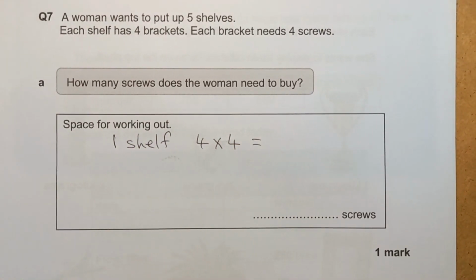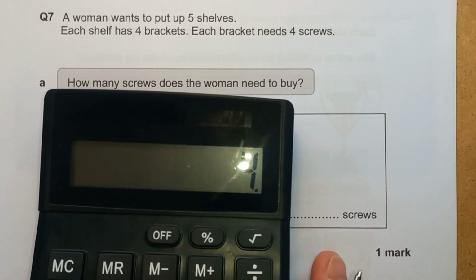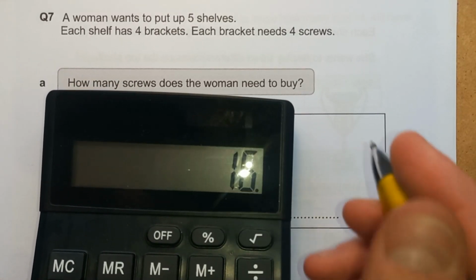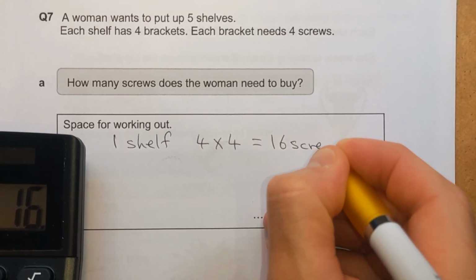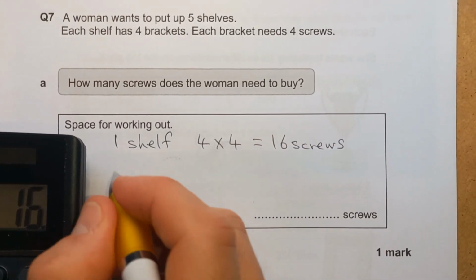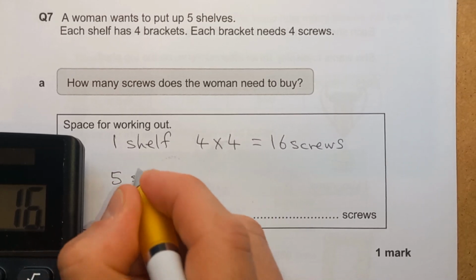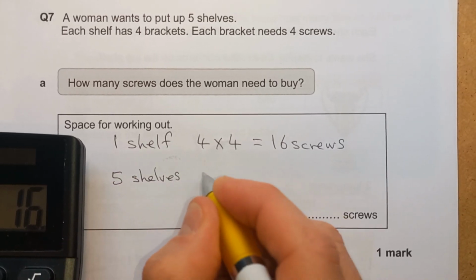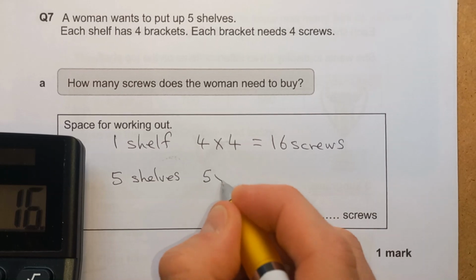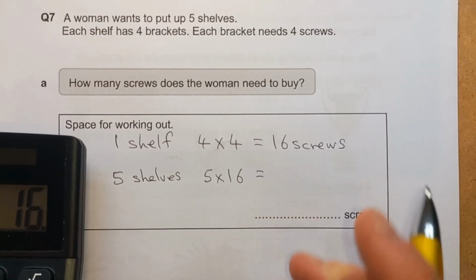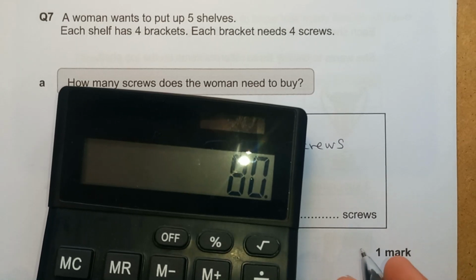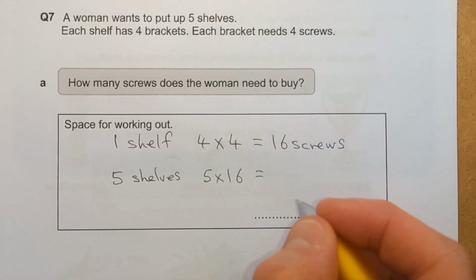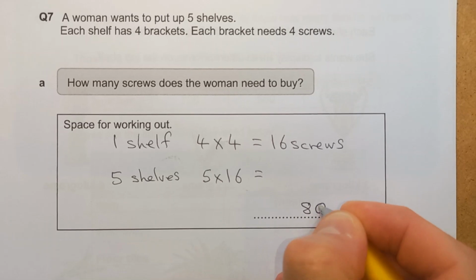So 4 times 4, we can use our calculator. If you know the answer already, that's great. So that's going to be 16 screws. Well, we've got 5 shelves. So that's going to be 5 lots of 16. So we've got 16 in there already. We can multiply by 5. We've got 80 screws. We'll put that straight in there.